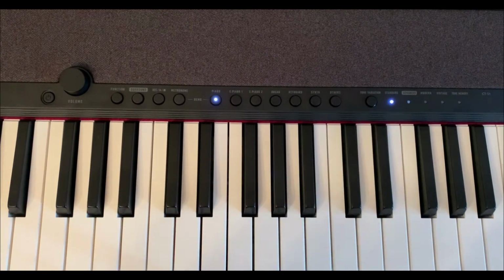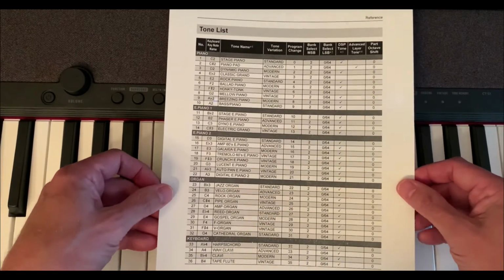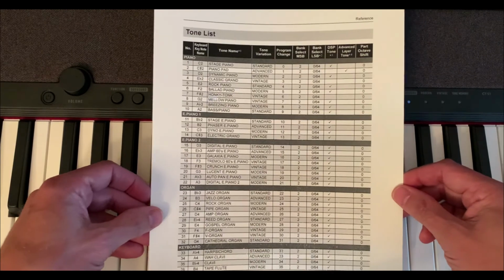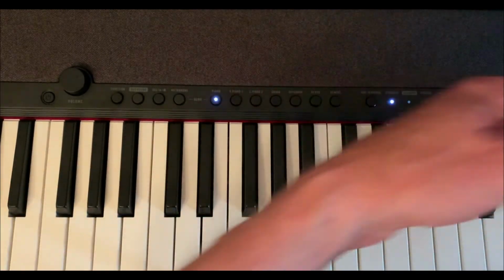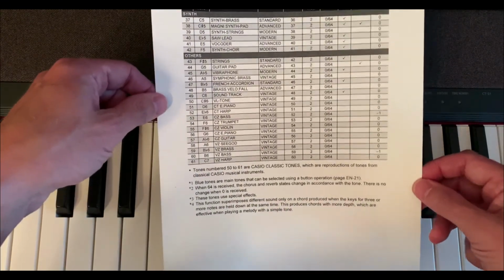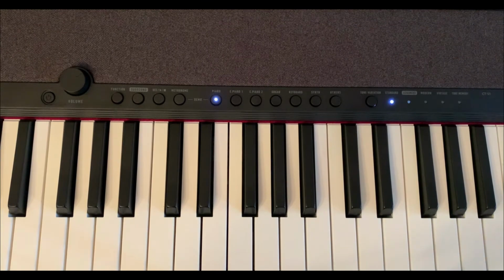Now, one really helpful thing that I did was print out a couple of pages from the user manual. I printed them on kind of stiff paper, so they're going to be a little bit sturdy and easy to prop up, that type of thing. First one's the tone list, so you've got all the tones on the piano. So if you do need to look up tones from the manual, it's easier to do this with this card than it is sifting through the manual.